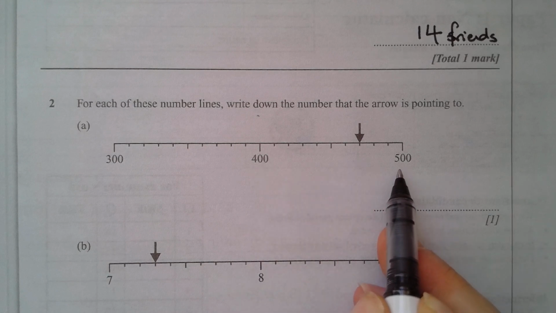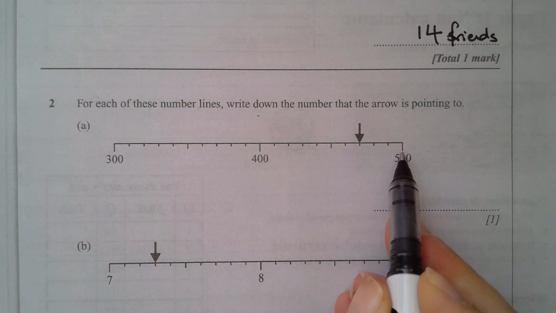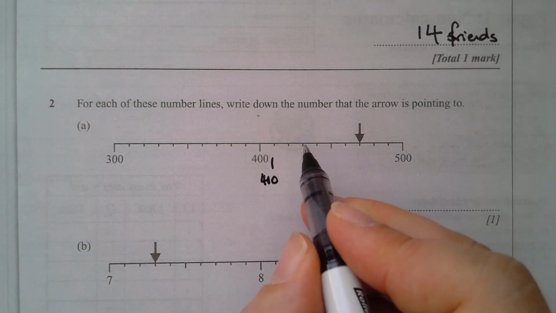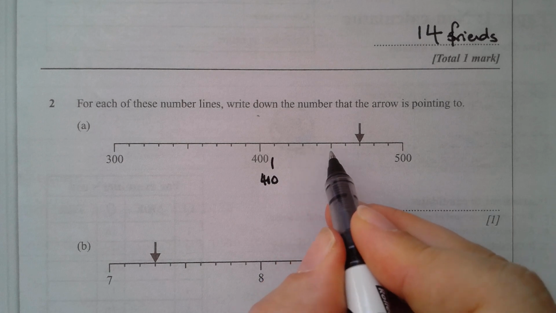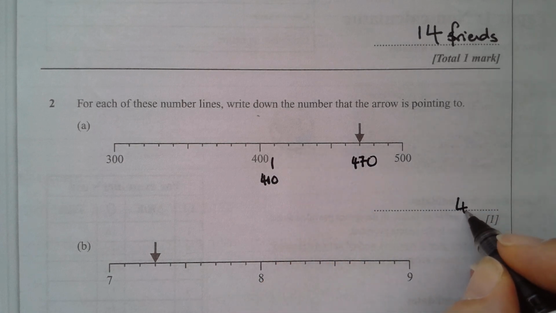Between 400 and 500 there are 1, 2, 3, 4, 5, 6, 7, 8, 9, 10. That means each of these are 10: 410, 420, 430, 440, 450, 460, 470.